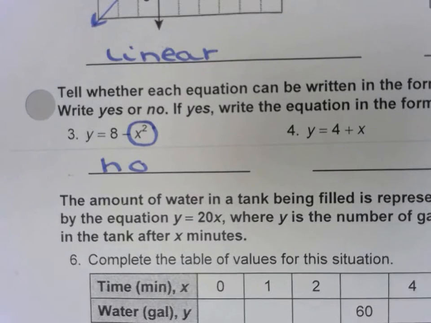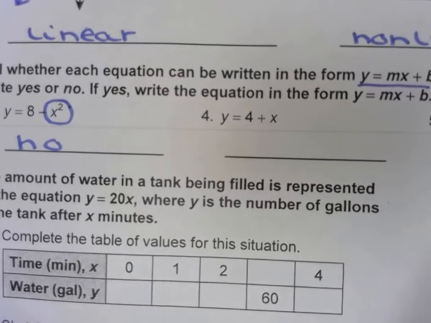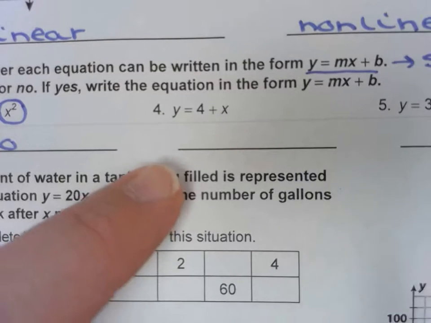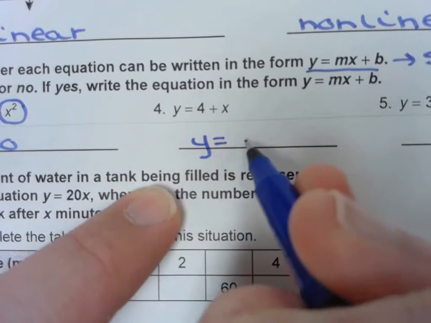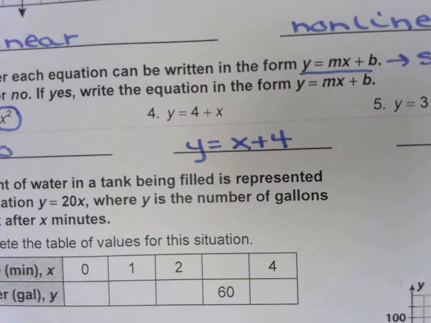Okay, let's look at 4. Do I see x squared? No, so I'm thinking this is linear. Can I write it in that form? Yes, how do I write it in that form? Y equals x plus 4. So like I said, this is kind of review, but just kind of looking at it from a different angle.